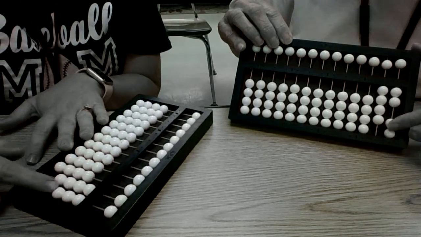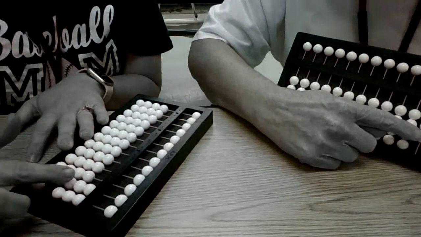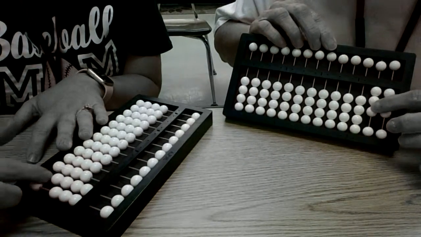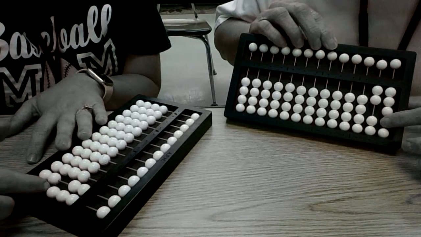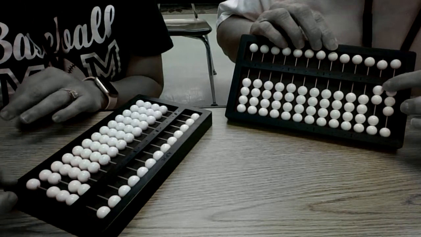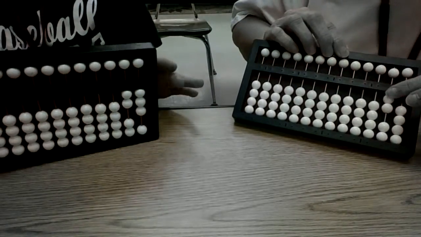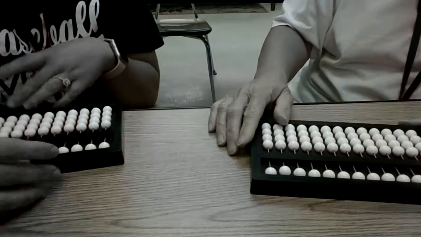1, 2, 3. Okay, then we're going to take away 20. So we're in the tens, so we're going to take away 20. So we're going to do 10, 20, and then we're not going to take away anything in the ones because it's minus 20. So our answer is going to be what? 23. Awesome. Okay, does that make sense? Do you see that subtraction is just the opposite of addition?